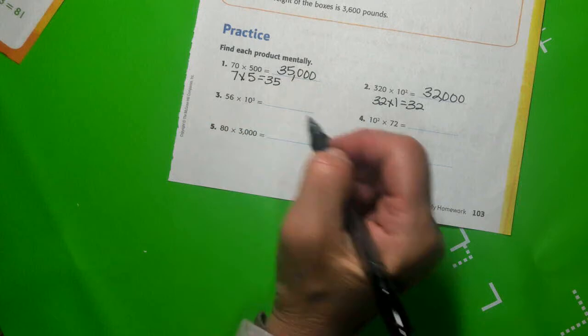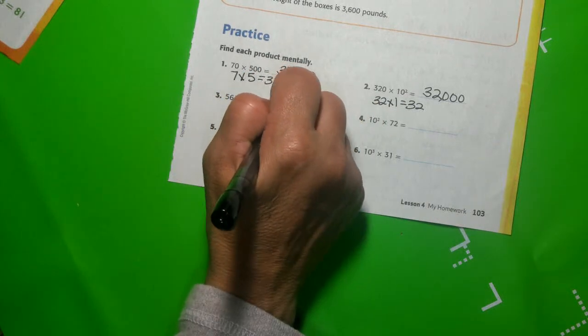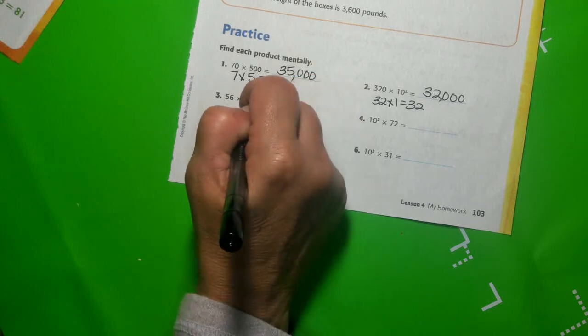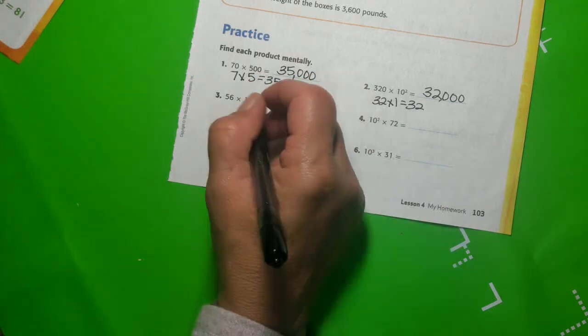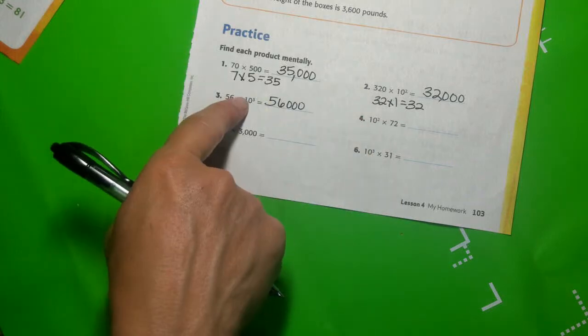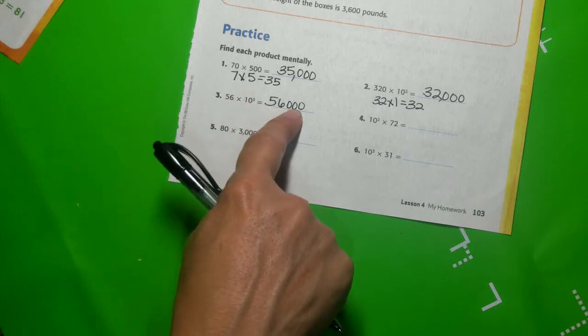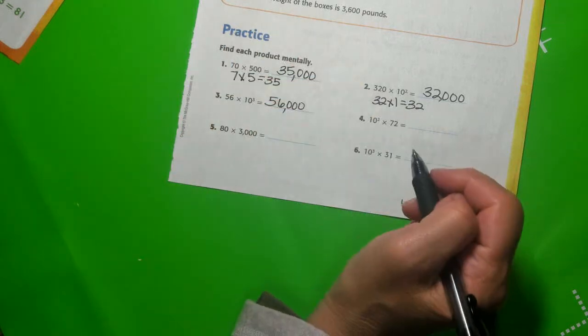Next one. 56 times 10 to the third power. So I know it's going to be 56 with 3 zeros, right? 10 to the third power. We've already practiced that. So hopefully you guys remember this. The third power, I don't count that 0 there. I just count the 3. How many zeros? 3. 1, 2, 3, put your comma.